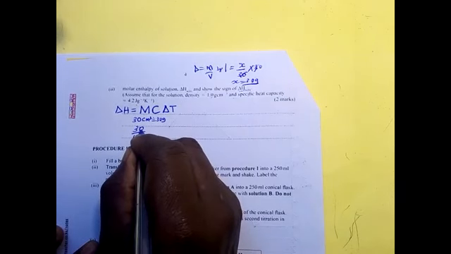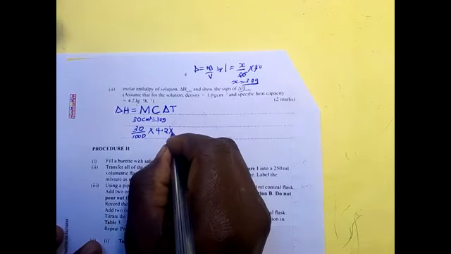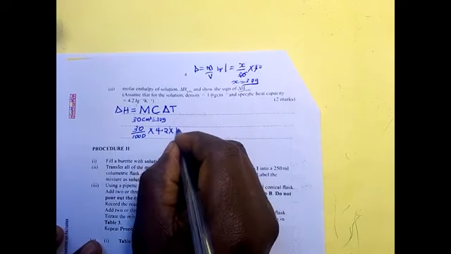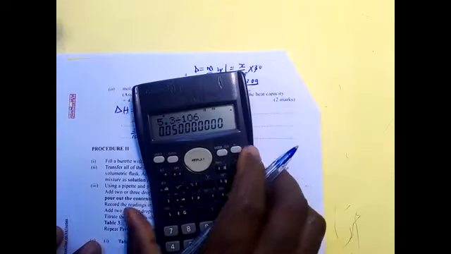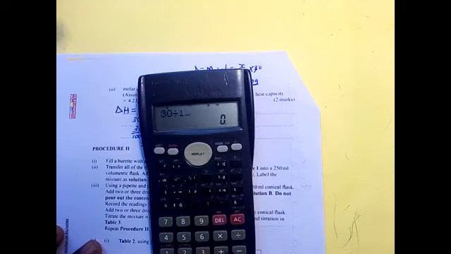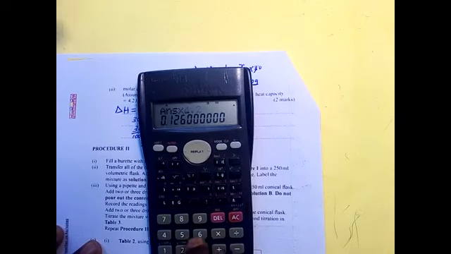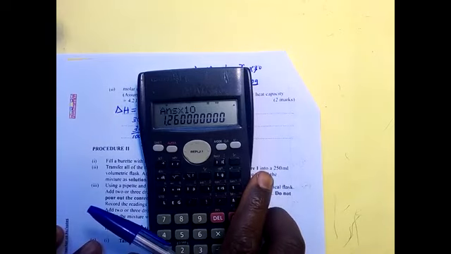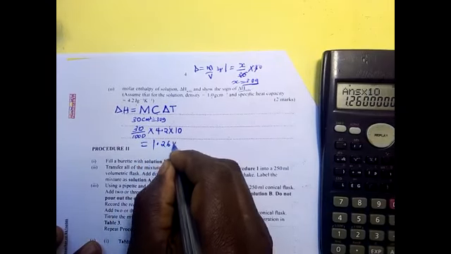Now I've converted this to kilograms and times specific heat capacity, which is 4.2, times temperature change, which we calculated, which is 10. Now this one you take your calculator and it will give us 30 divided by 1,000 times 4.2 specific heat capacity and then times 10. So that one gives us 1.26. So 1.26 kilojoules.